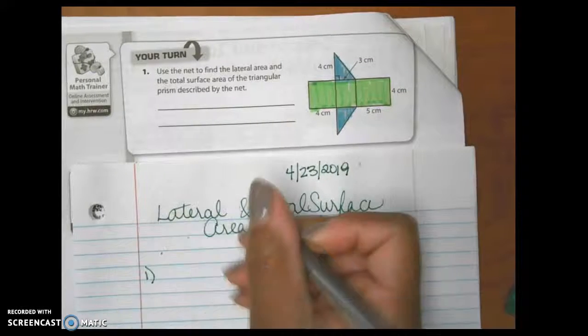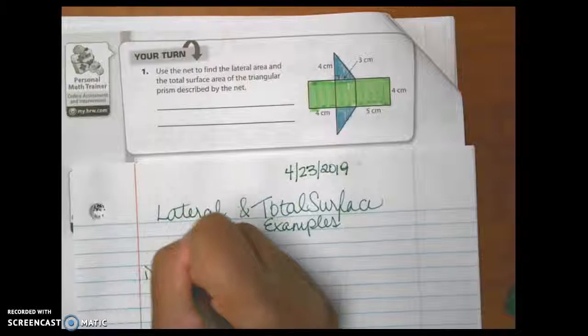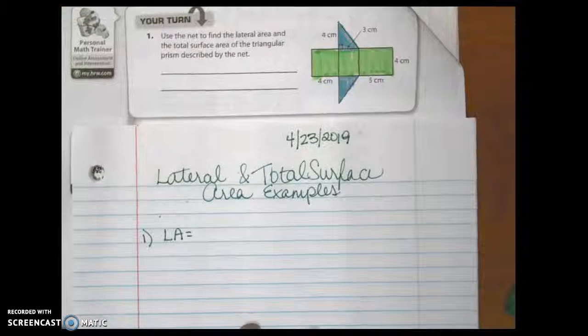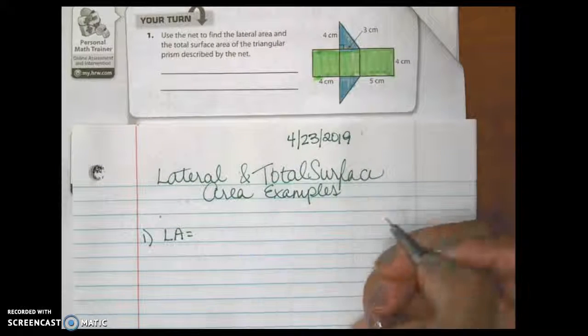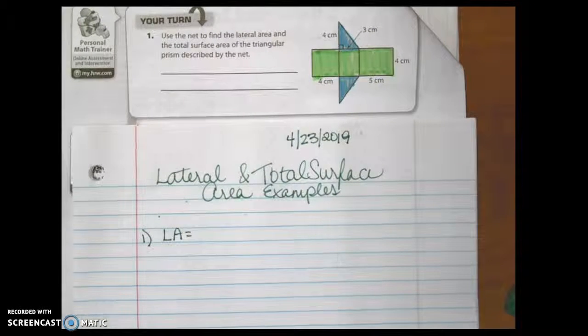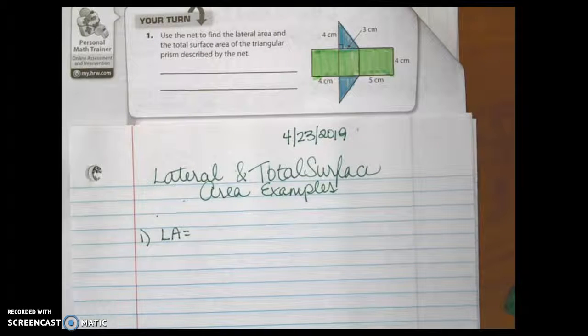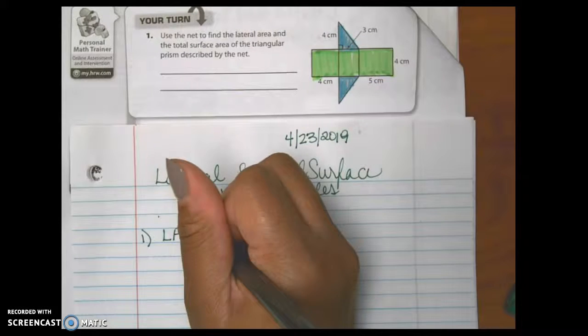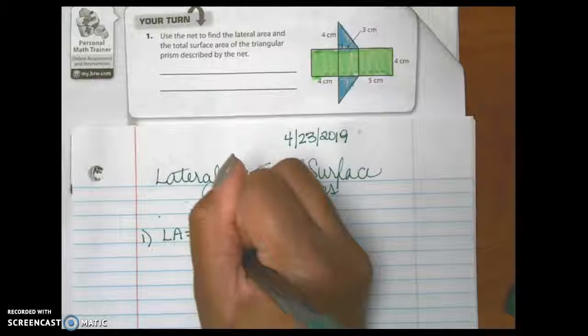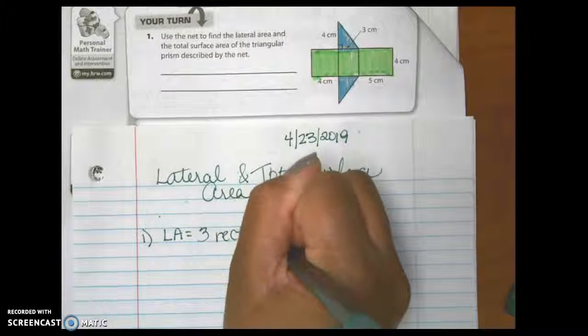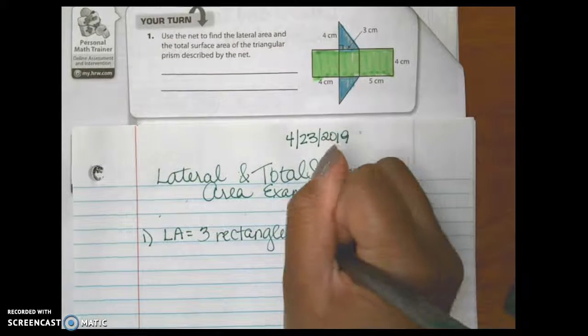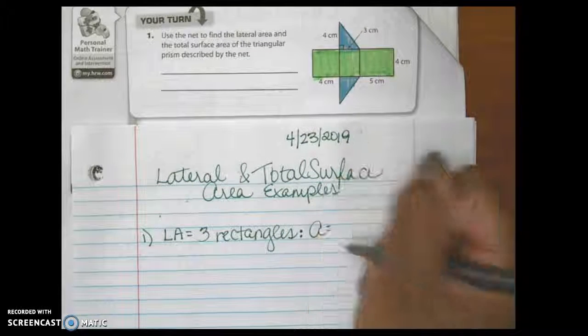So question number 1, for lateral area, what are my lateral faces? What shape are they? They're not all squares. They're rectangles. How many? 3 rectangles. How do I find the area of a rectangle?